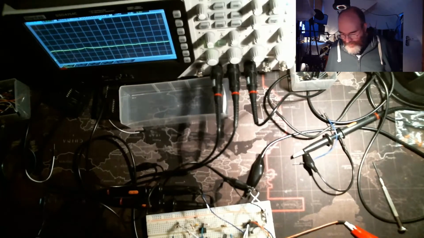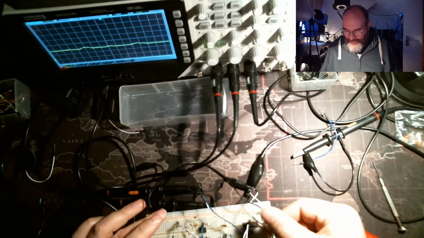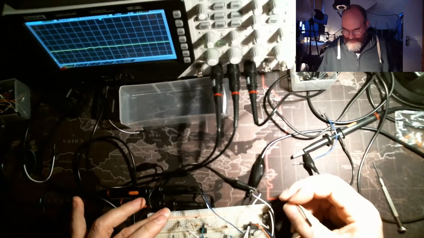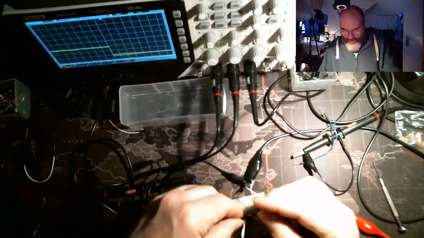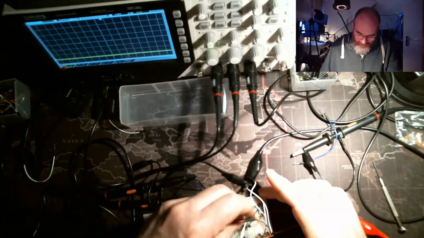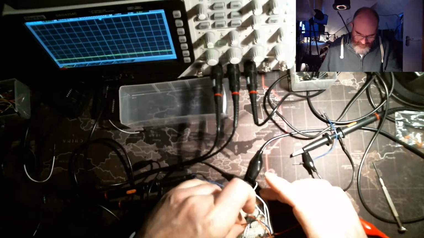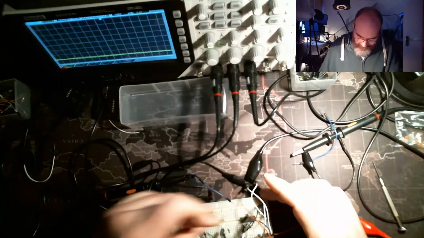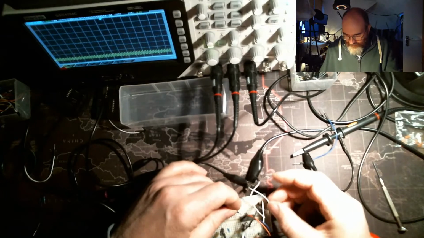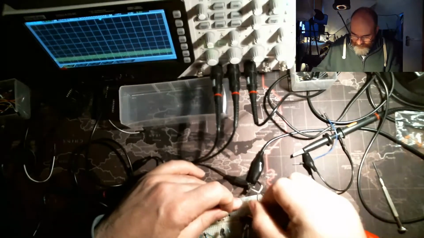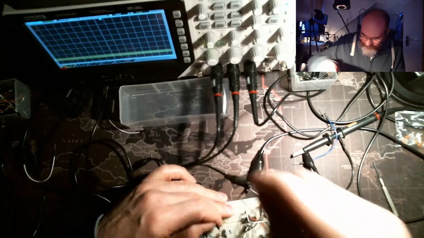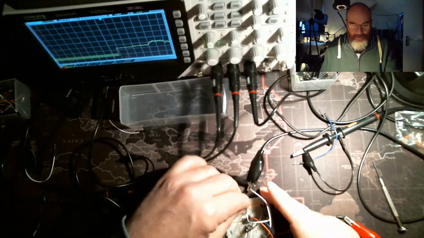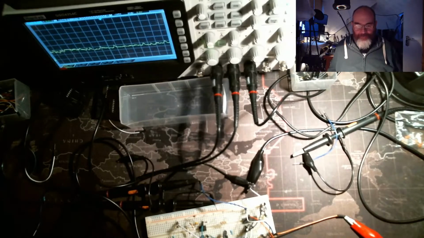Now the output of this buffer should now go to a variable resistor acting as a voltage divider. So now if I take this one, plug it into op-amp input, see if it settles down.